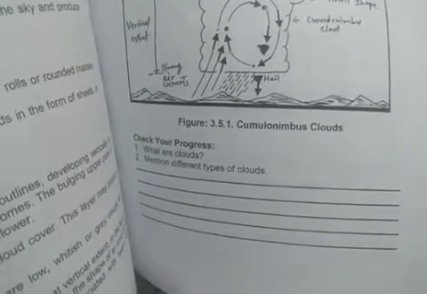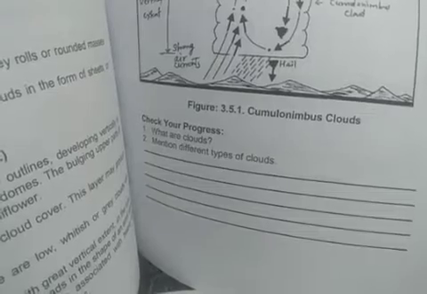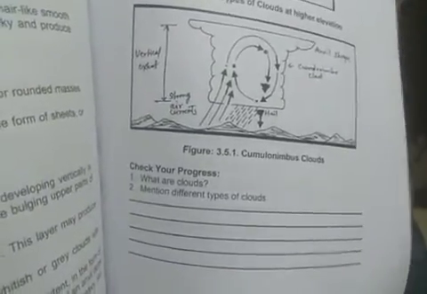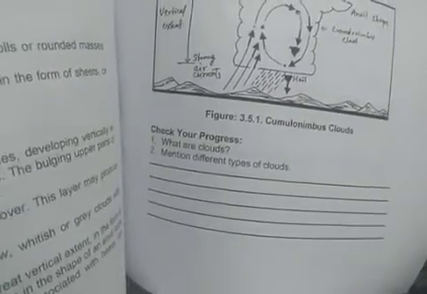Figure 3.5.1 Cumulonimbus clouds. Vertical extent, strong air currents. Hail. Cumulonimbus cloud, anvil shape. Check your progress. What are clouds? Mention different types of clouds.